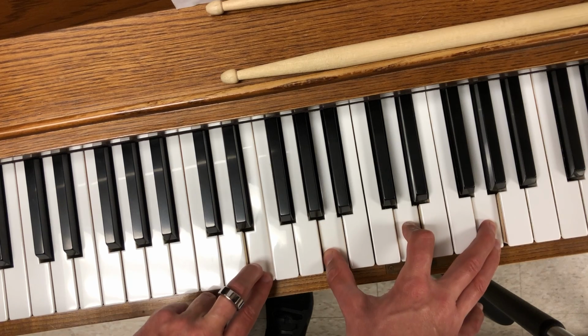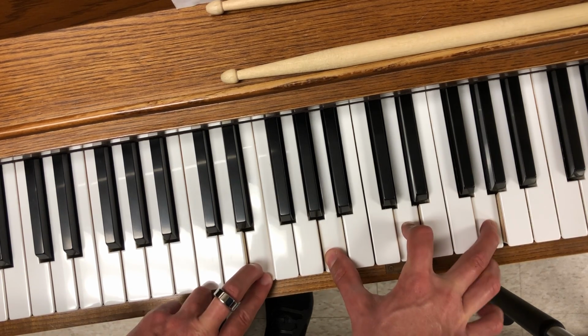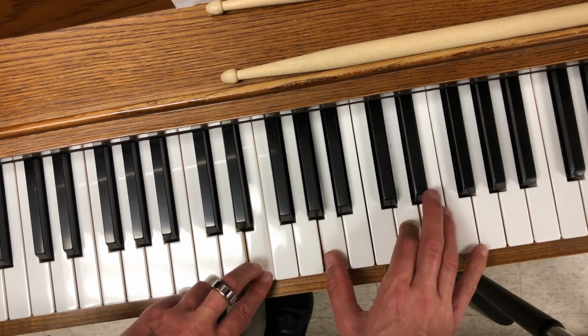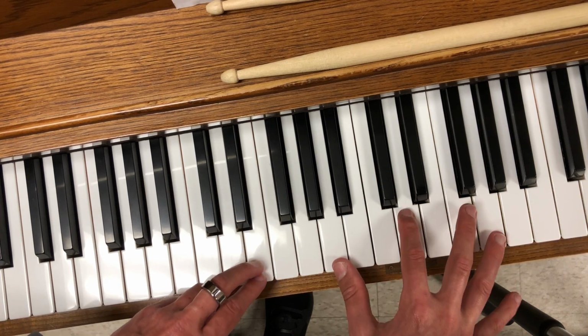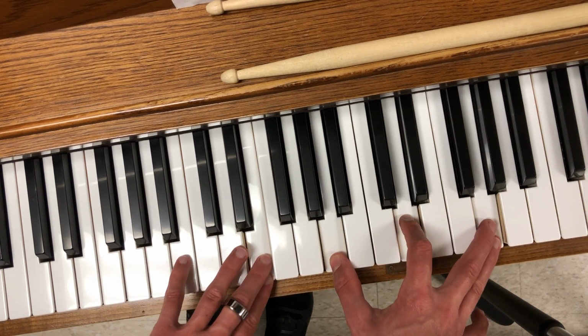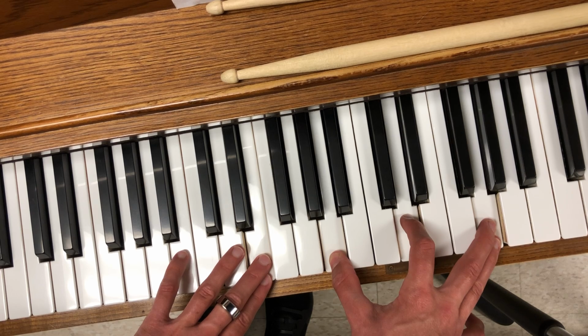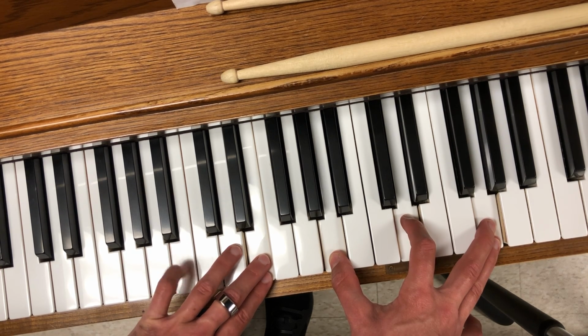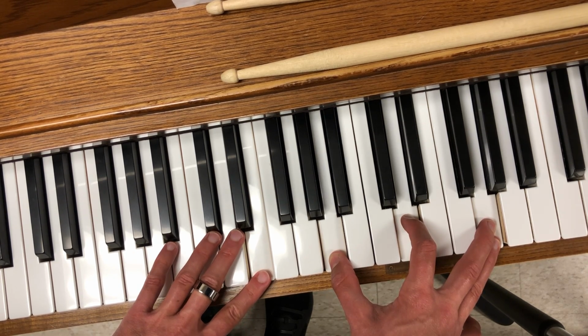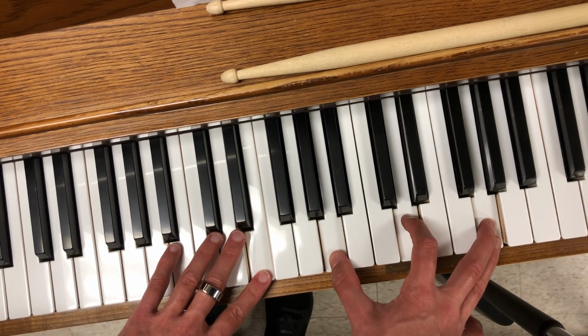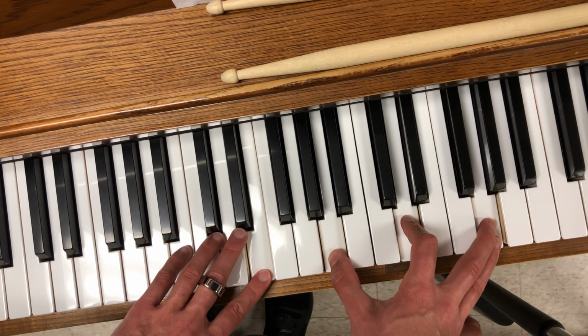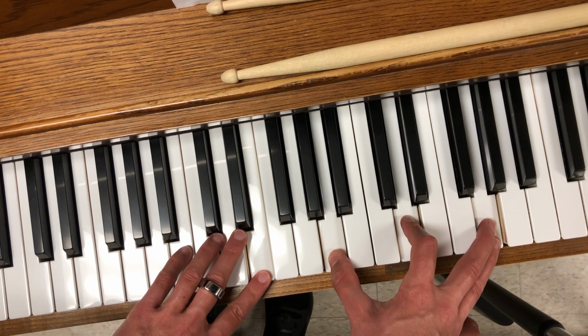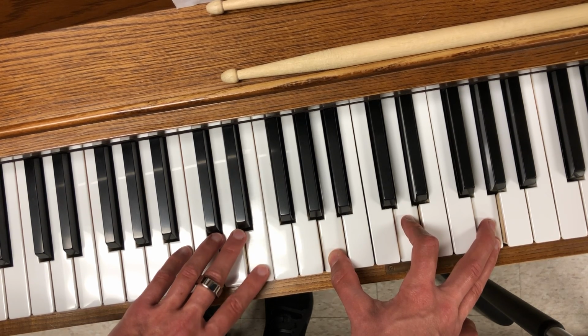Even with these 4 notes, I'm going to have to split it between 2 hands, because it's just too much of a stretch to play with 1 hand. So this is a 2-handed voicing, which, just like with 5-note voicings, doesn't necessarily mean that the bottom note is the root. Or I shouldn't say tonic, it's the root of the chord. This note down here could be the root of the chord, but not necessarily.